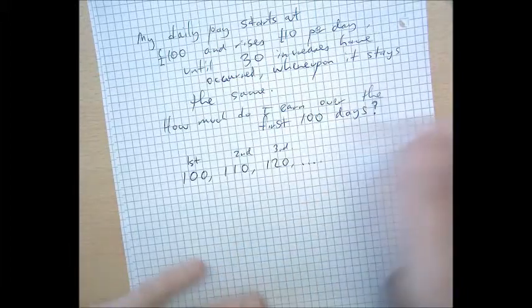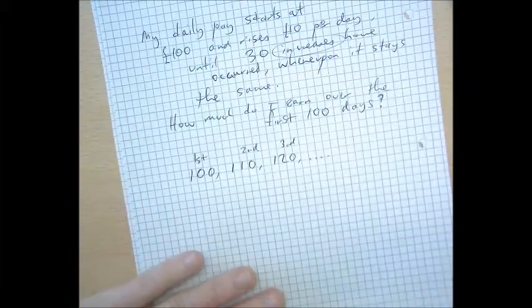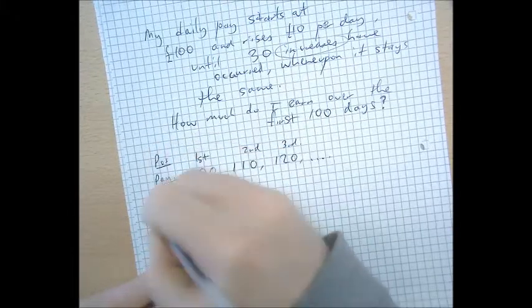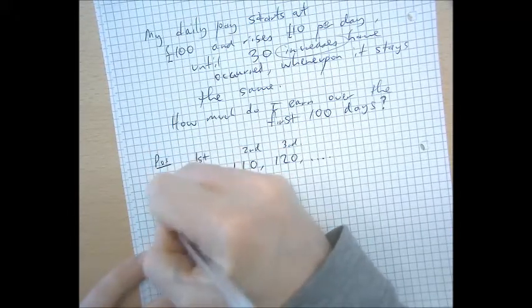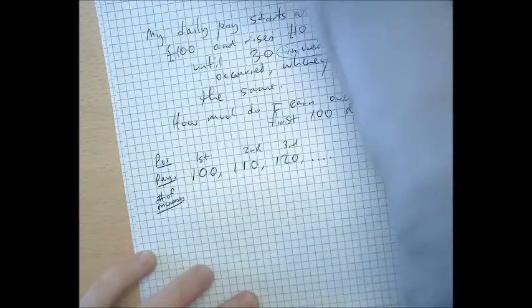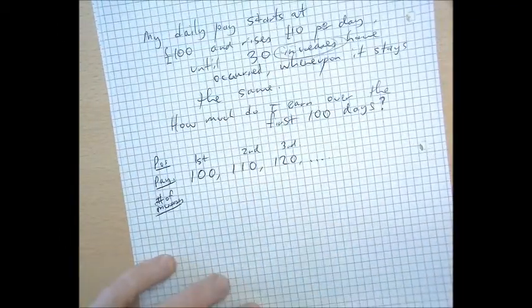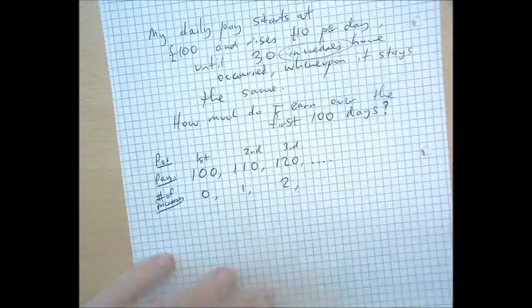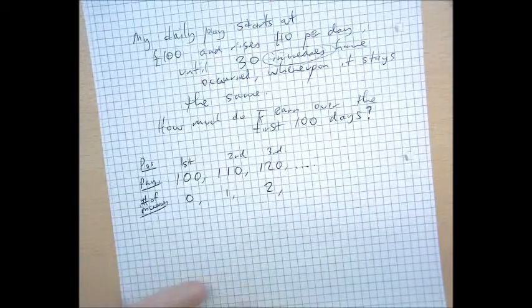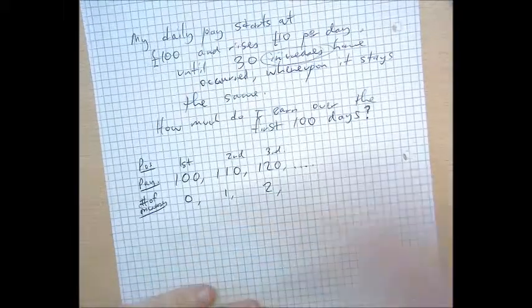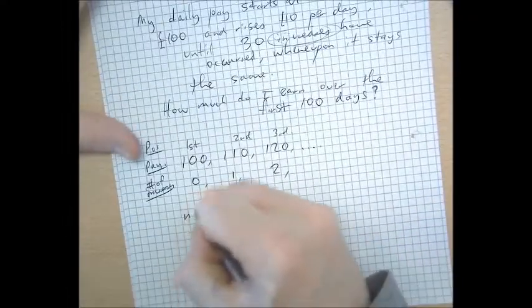But additionally, we've been asked about increases. So that's position, that's pay, and this is number of increases. I'm just writing this down because I'm preparing for being asked about it. So how many increases have occurred there? 0. How many increases have occurred there? 1. How many increases have occurred there? 2. Okay, now we have more than enough to get our machinery going.